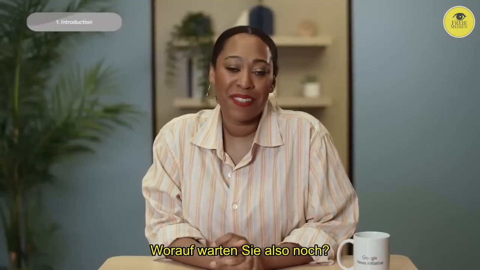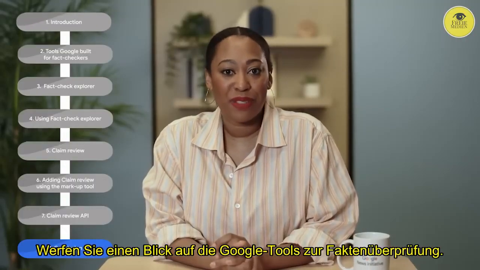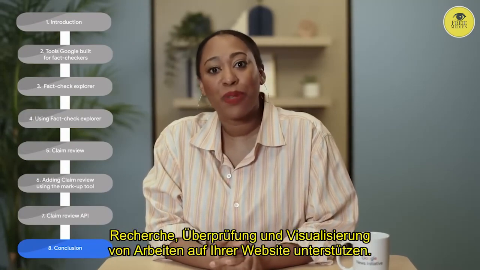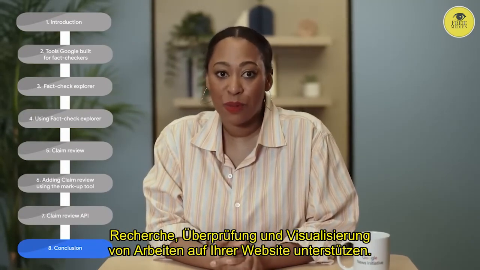So what are you waiting for? Take a look at Google's fact check tools. You can find more information about this tool and others to help you research, verify, and visualize work on your website.